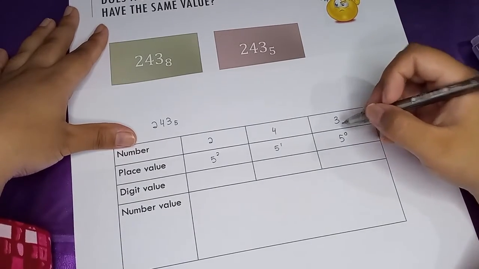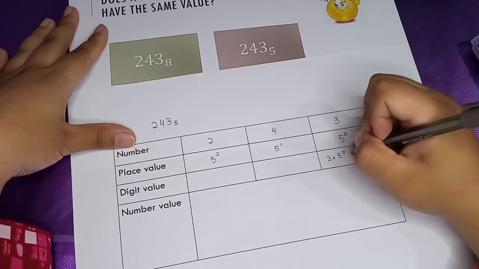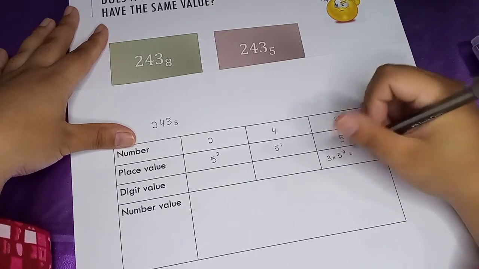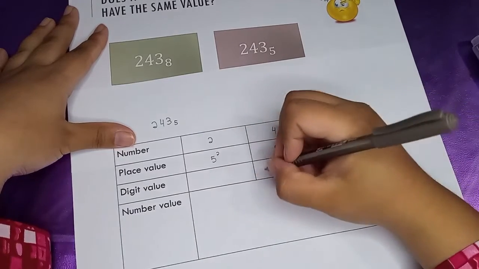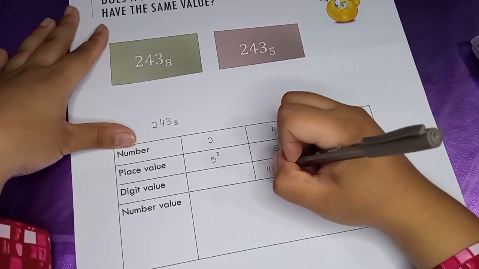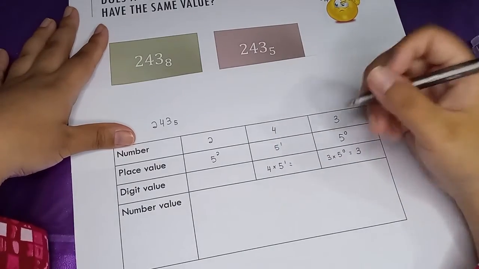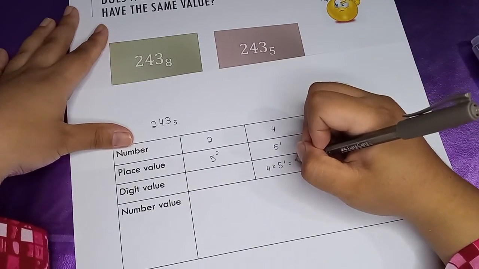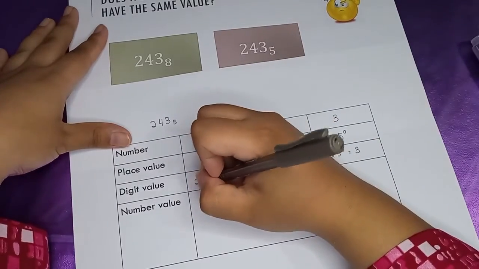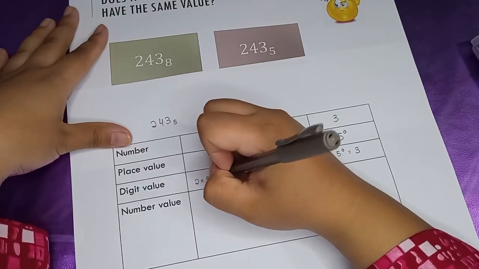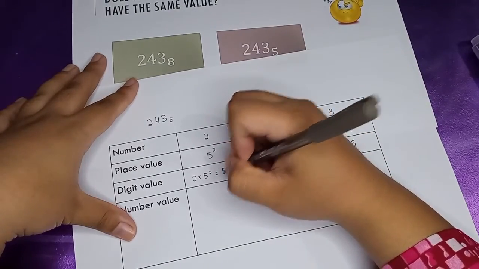Here, 3 times 5 power of 0 is 3. And then 4 times 5 power of 1 is 20. And then 2 times 5 power of 2 is 50.